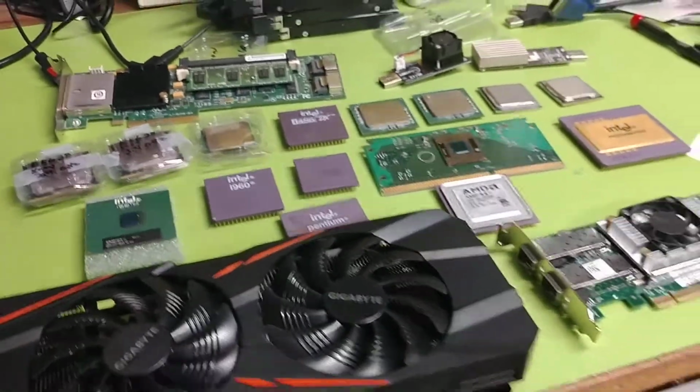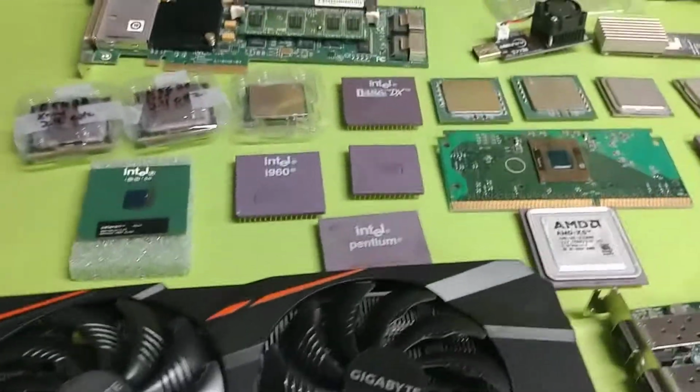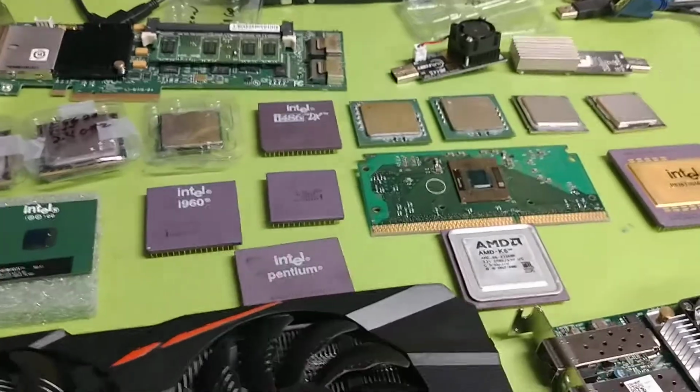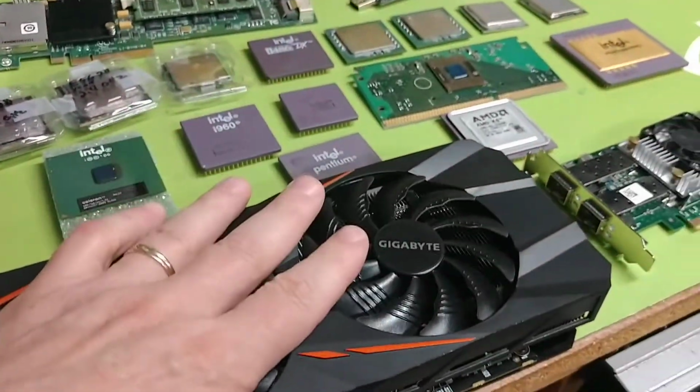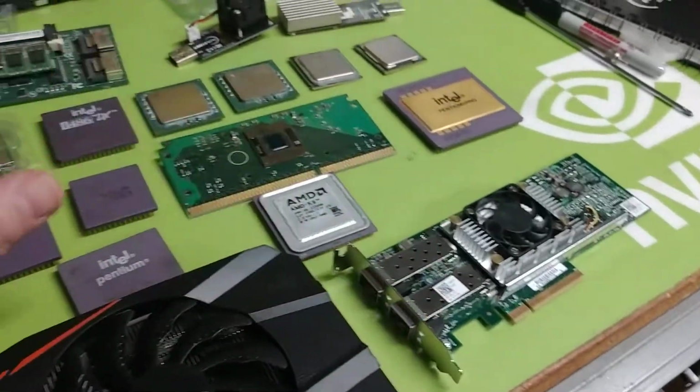But the ones I absolutely recommend that you just take a little time, realize that the money you thought you were saving, you didn't. Buy the card, maybe a GPU or a processor or a higher performance NIC card or something like that.